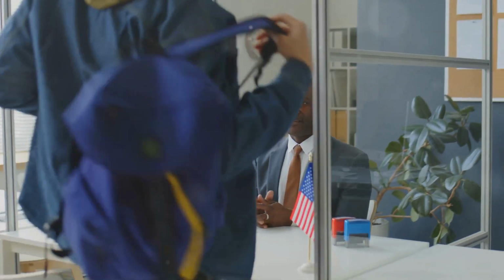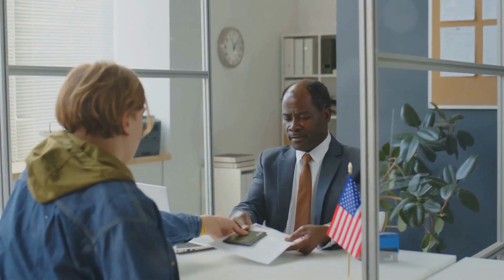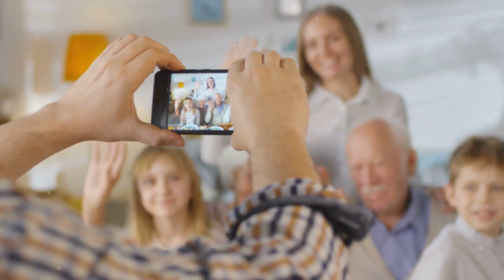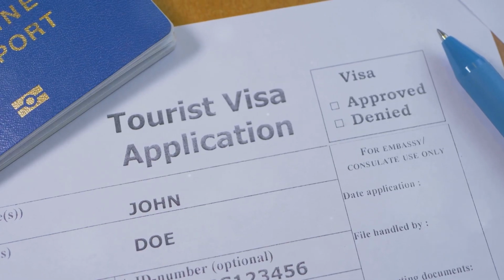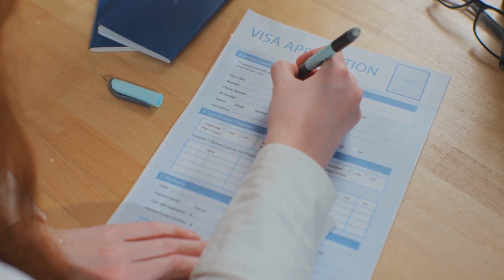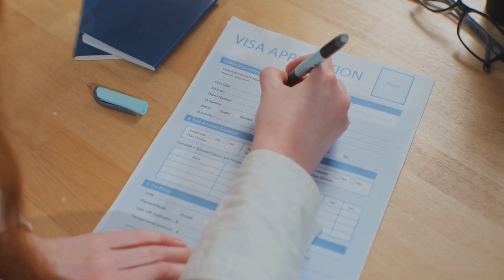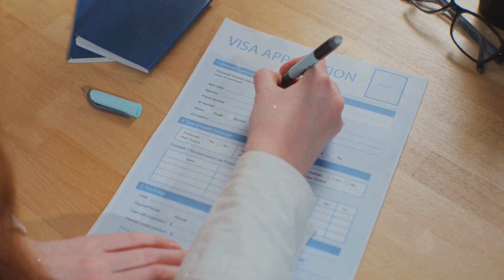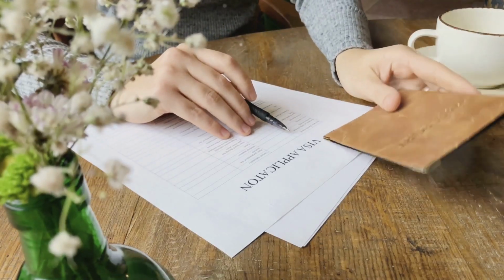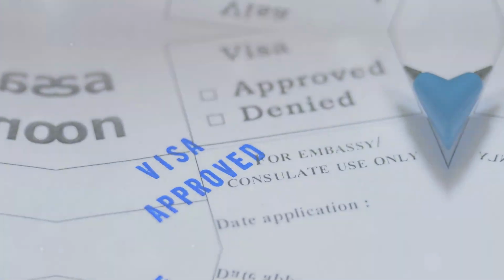They use it to determine whether you meet the requirements for entry into the United States, including having a legitimate purpose for travel, strong ties to your home country, and no intention of immigrating illegally. Providing accurate and complete information on your DS-160 is crucial for avoiding delays or denials in your visa application. Remember, honesty is the best policy throughout this process.